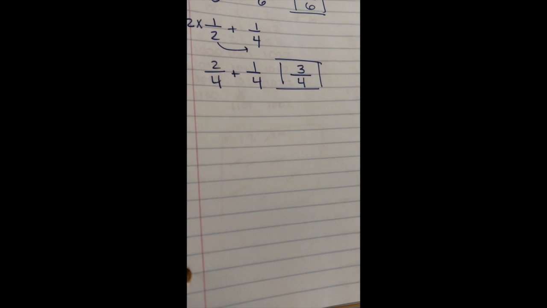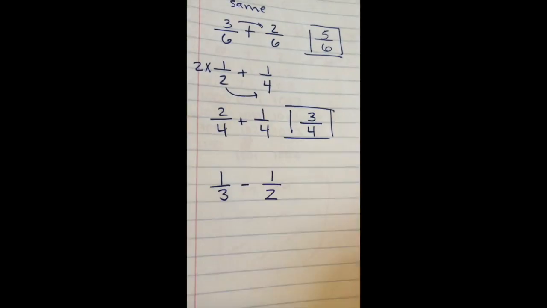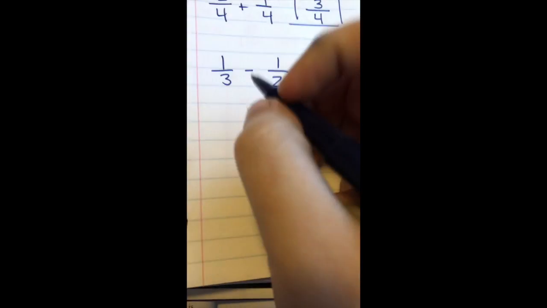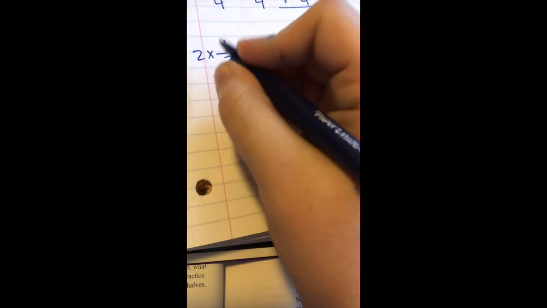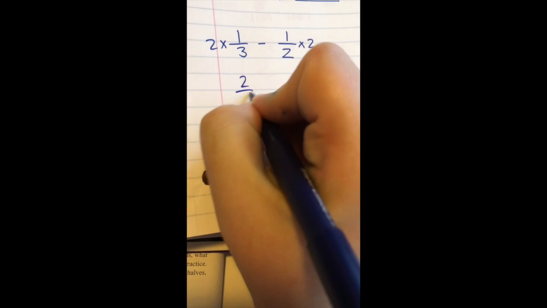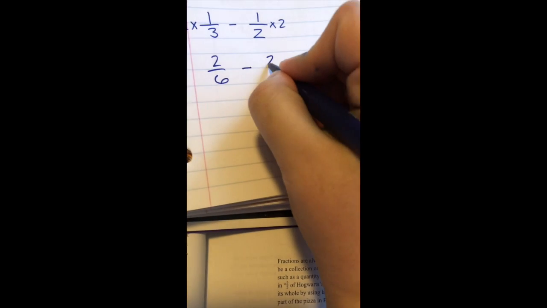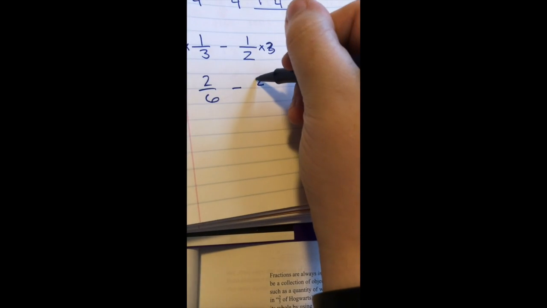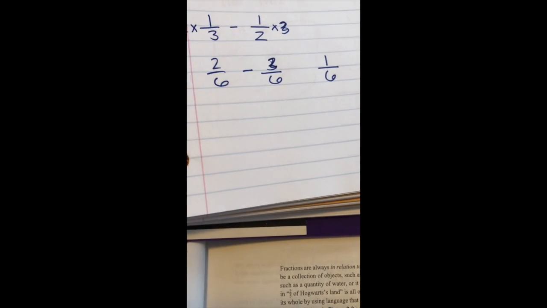Okay, so it's the same process if I were going to be subtracting. If I said 1/3 minus 1/2, we want these two denominators to be the same. So we can multiply by 2, multiply by 3: 2 over 6 minus 3 over 6. 2 minus 3 is negative 1, and we keep our 6 the same.